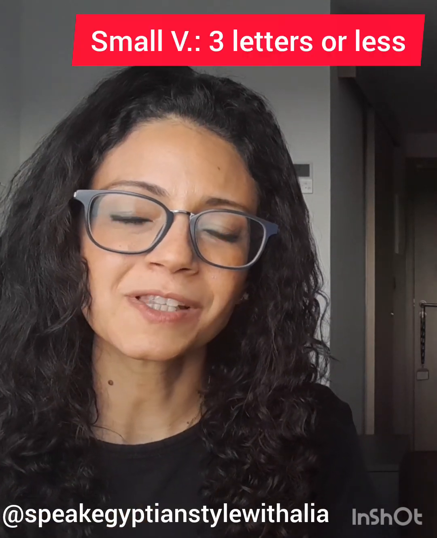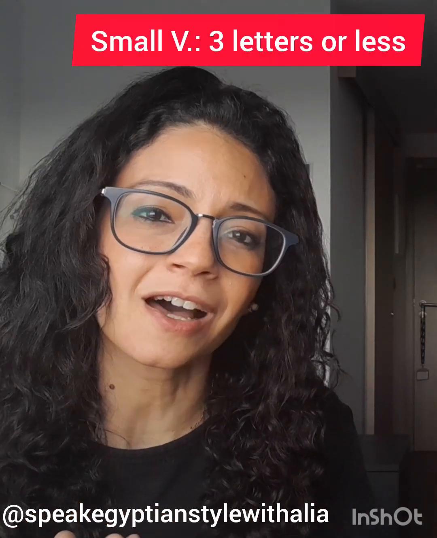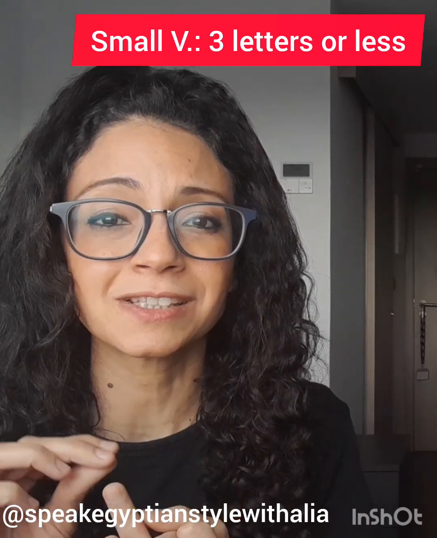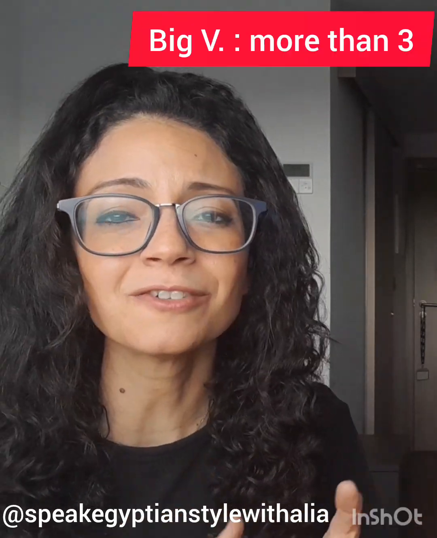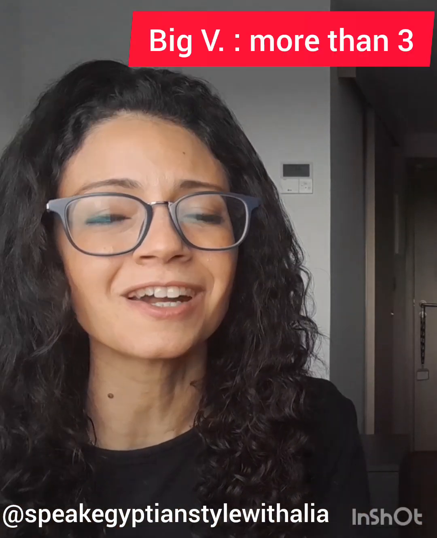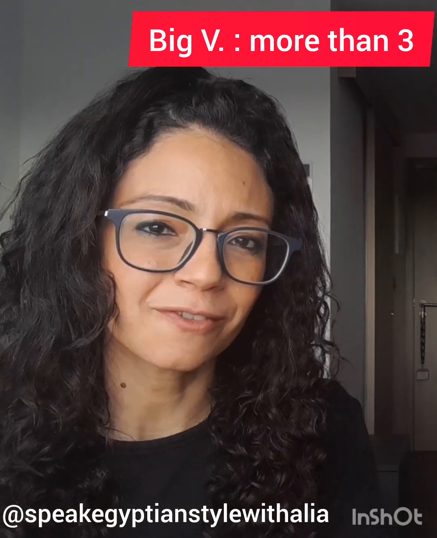Easy. Small verbs are the verbs that are formed of 3 letters after you remove the b and ya of the present tense. So I get the present tense with huwa, I remove b, ya, and then I count the letters. If I have 3 letters or less, then it's a small verb. If I have more than 3 letters, then it's a big verb.